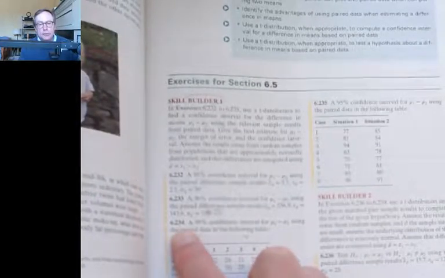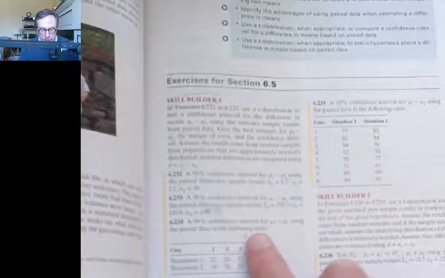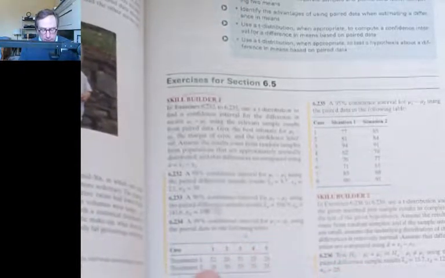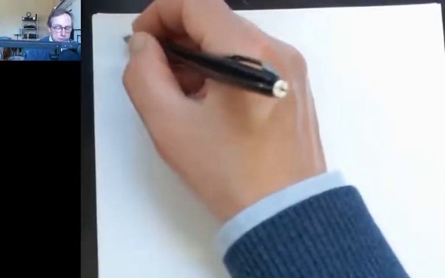And I'm going to do question 234, an even numbered one, so the answer is not in the back of the book. It says give a 99% confidence interval for mu1 minus mu2 using the paired data in the following table, and I'm going to copy it to the piece of paper nonetheless, although you have it in front of you. So let's see how I do. We're interested in the difference of the means, but these are paired because they specifically told me it was paired. So I'm copying it down just to make it easier to read.